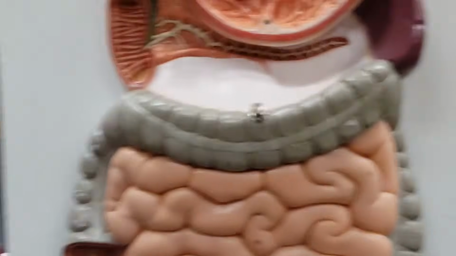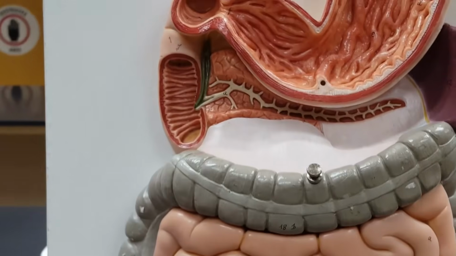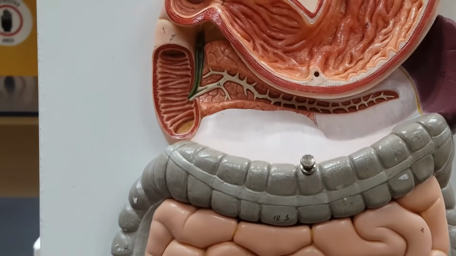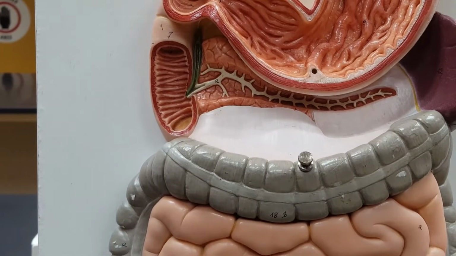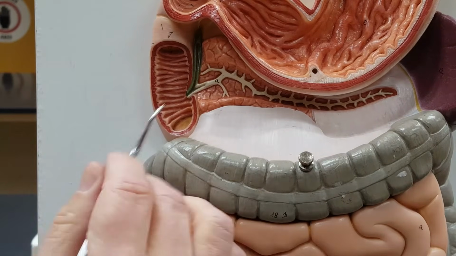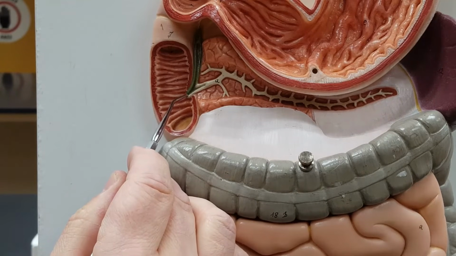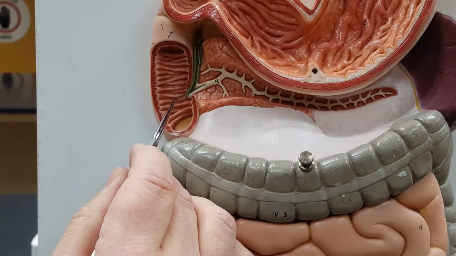Not many models show a really good one of these, but this one certainly does. So I want you to notice what I have right here. Pancreatic duct. And I want you to notice right where it ends, right here where the tip of my probe is.